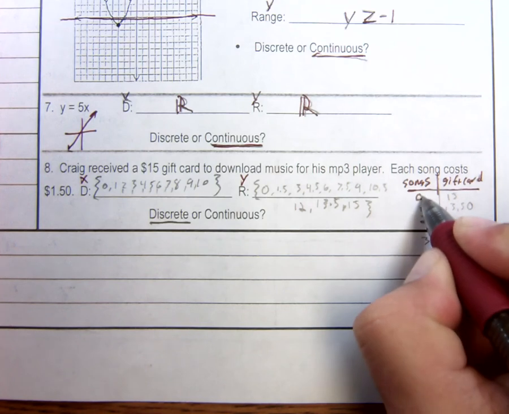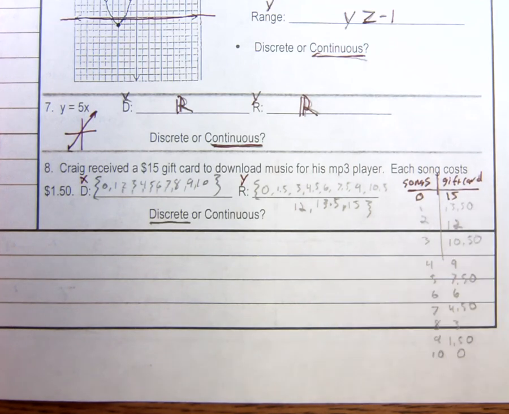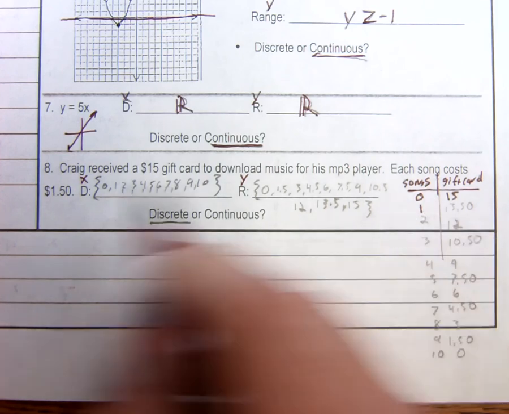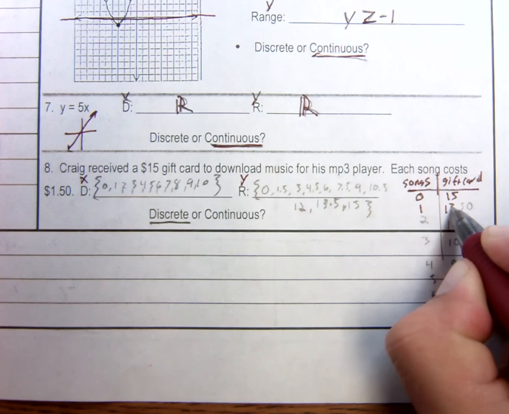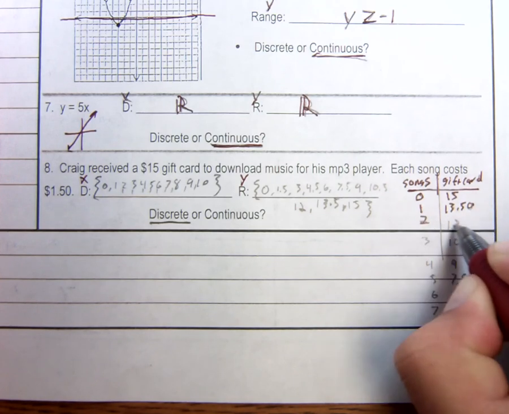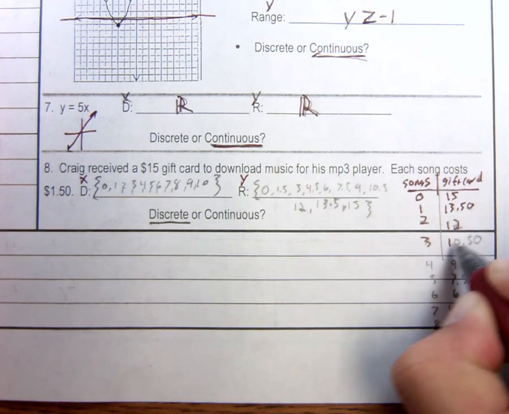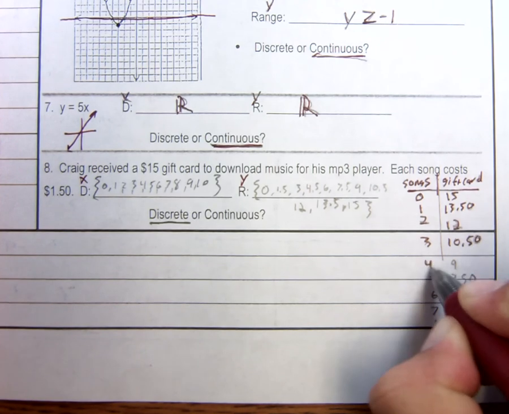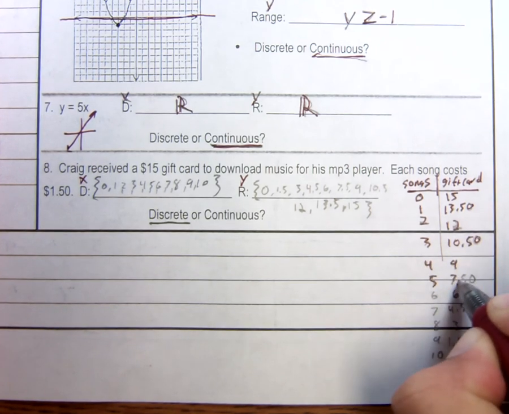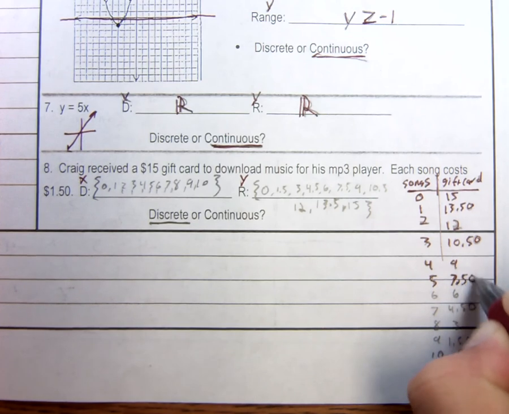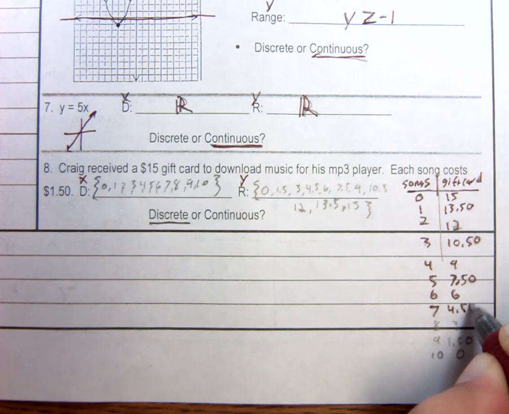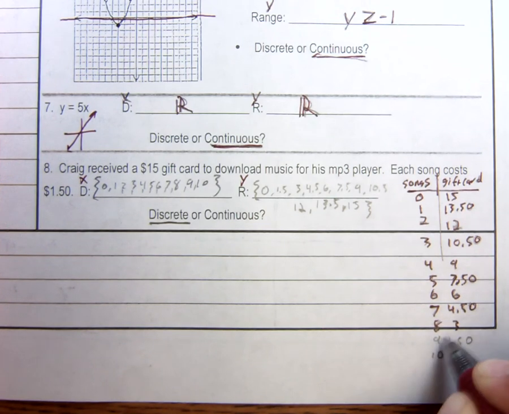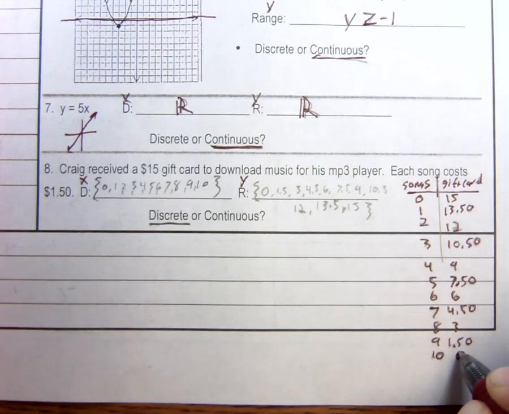Okay, so if we had bought 0 songs, well, the gift card has $15. If we bought one song at $1.50, we subtract 1.50 from 15. That's where I got $13.50. 2 songs would be $12. 3 songs goes down to $10.50. 4 songs go down to $9. 5 songs $7.50. Y'all can see the pattern. It's just going down by $1.50. 6 songs $6. 7 songs $4.50. 8 songs $3. 9 songs $1.50. 10 songs have $0.